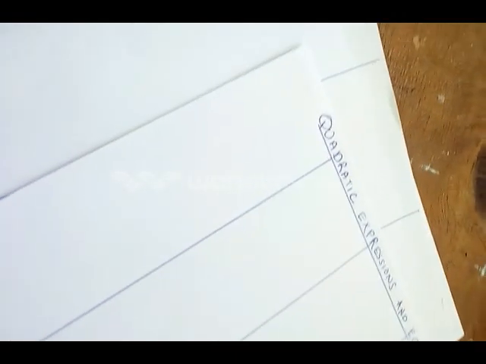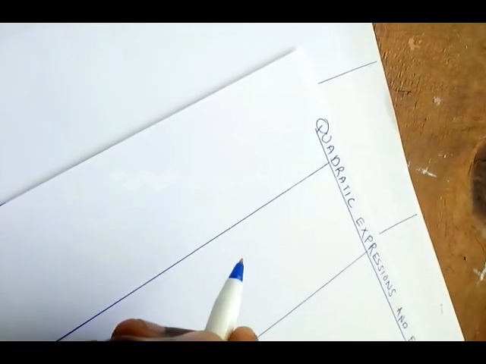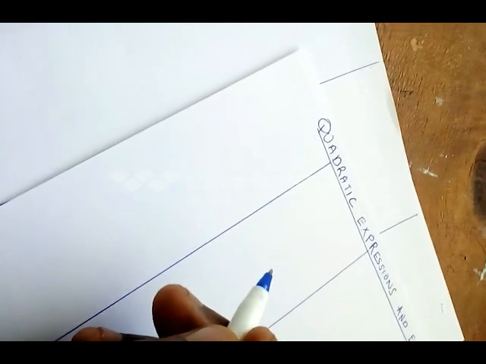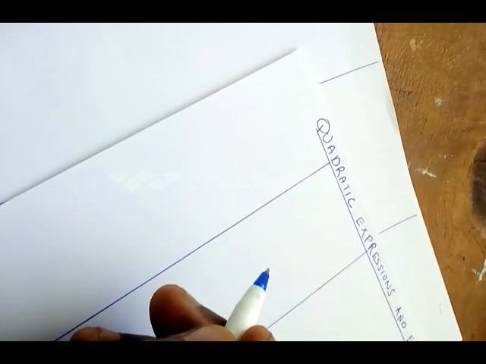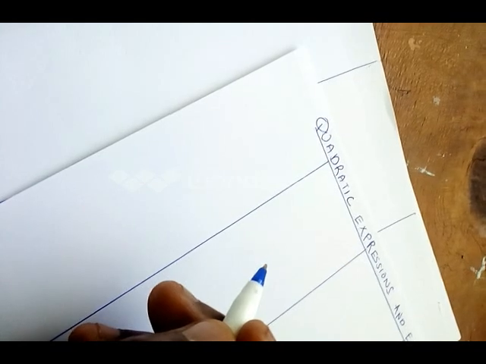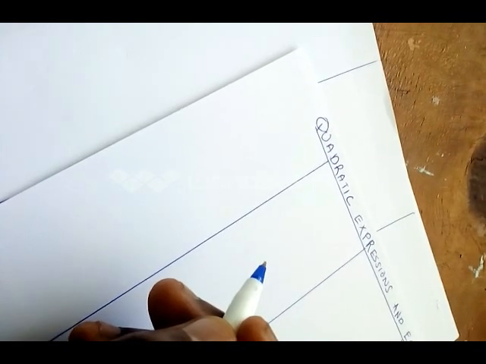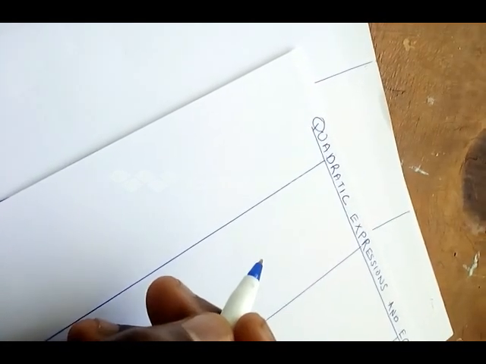An algebraic expression, remember we talked about algebraic expressions when we were in Form 1, and we said an algebraic expression is any expression which contains unknowns. Unknowns are mostly in the form of letters.